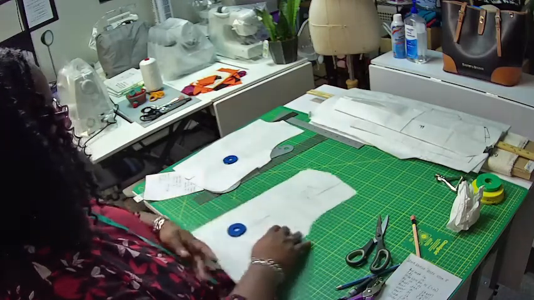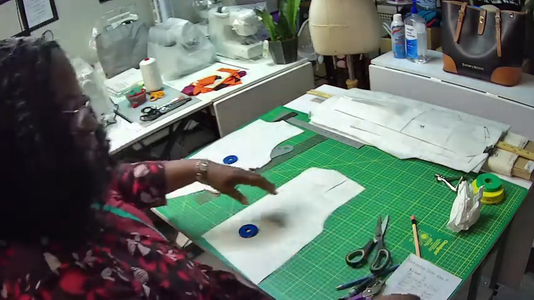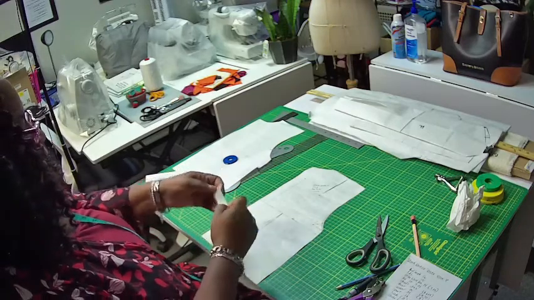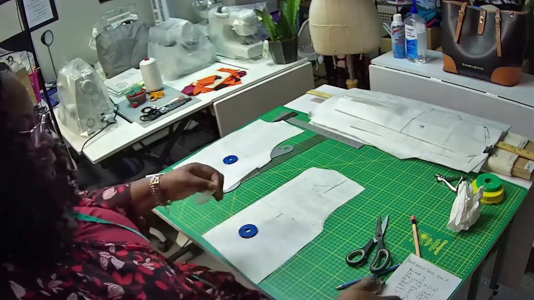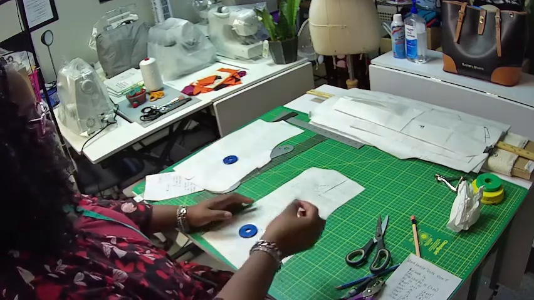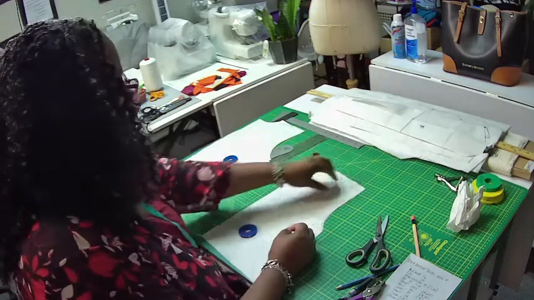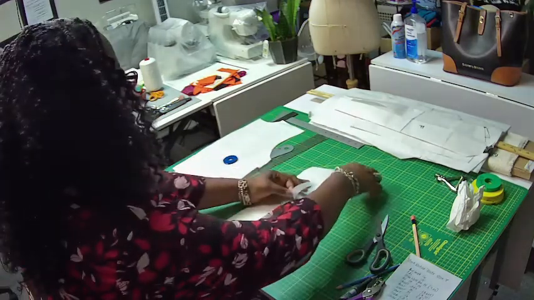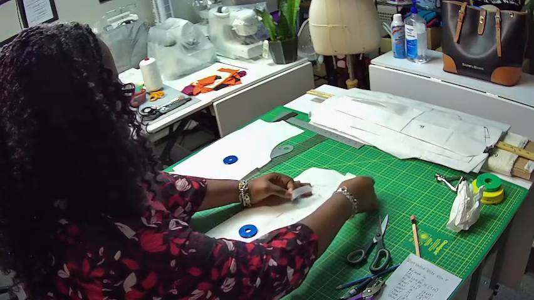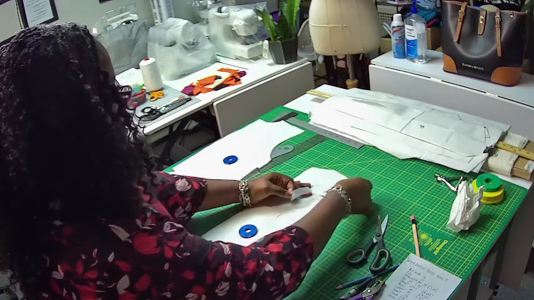So take a look here and let's see what we can do. So let me get my tape ready. Again, this is the removable tape, and you can tape and pull it up and it doesn't hurt your pattern, so it's a pattern maker's friend. Okay, so I'm going to open up that area by closing up this dart here.